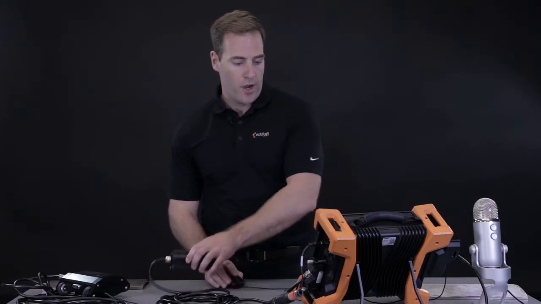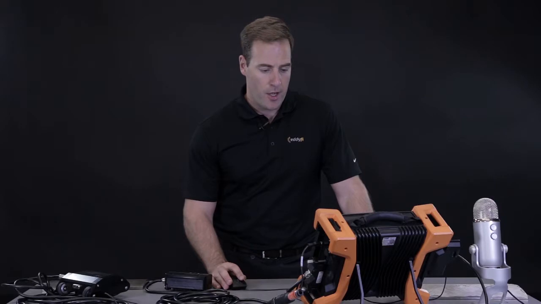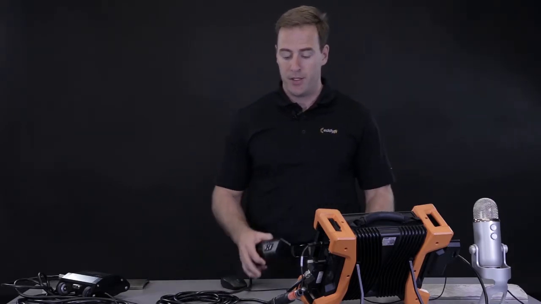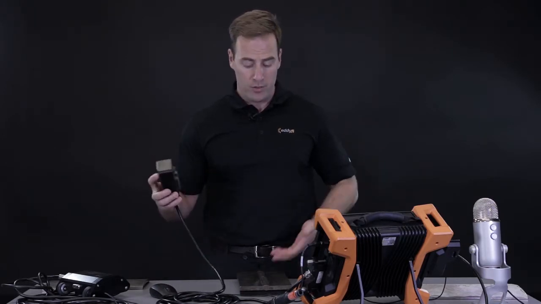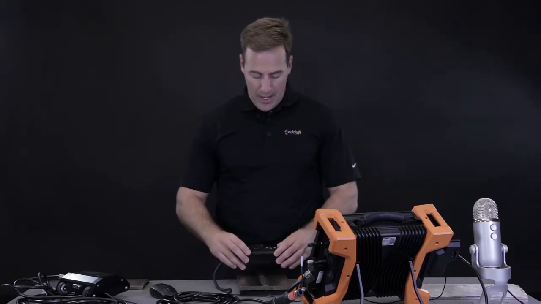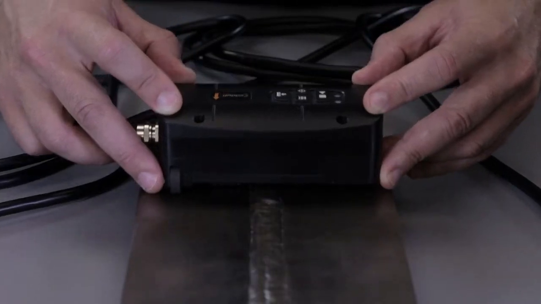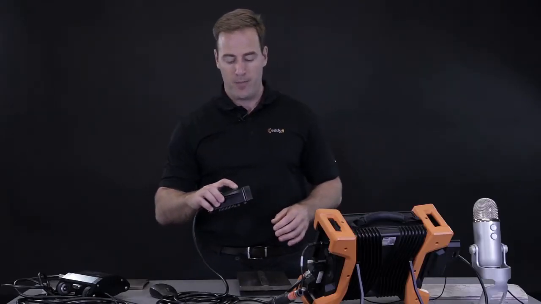So here we go. I'm just going to show you now how to use this probe. The first step is simply to balance the probe in the air like that. I'm using the button on the top of the probe cover to balance the probe. After that, I'm ready to scan the weld. I'm going to hit the start button and align the probe right at the center of the weld. And here we go. I've already scanned the entire plate.